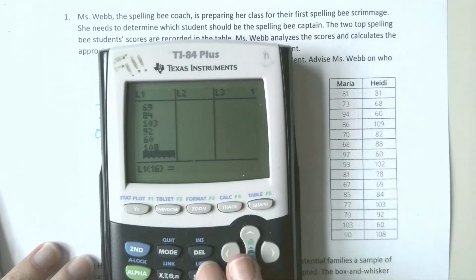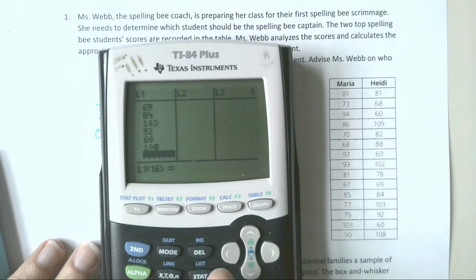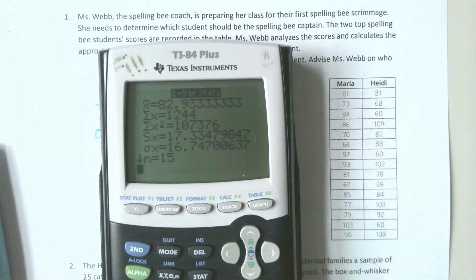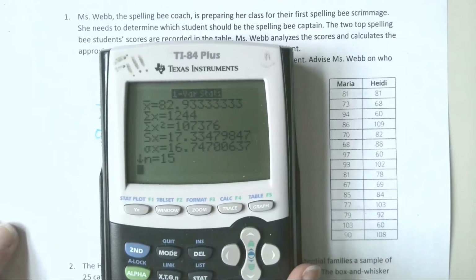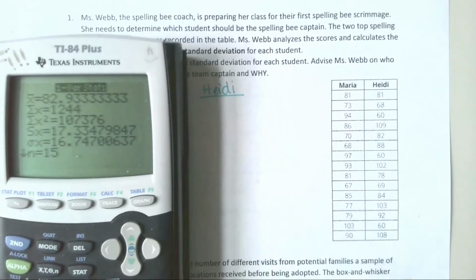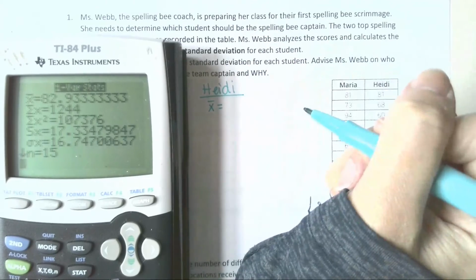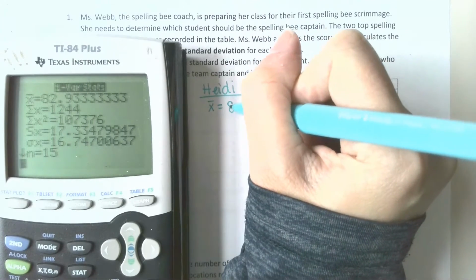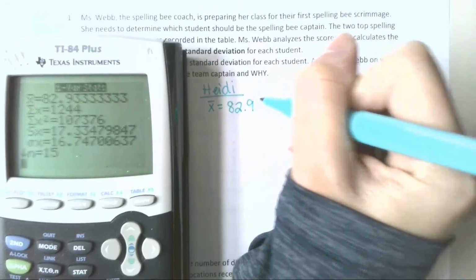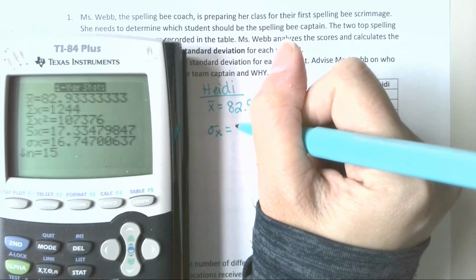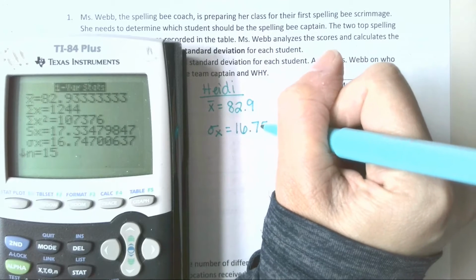So now that I have Heidi's values in my calculator, I'm going to again press stat calc 1 and enter to get her values. And then I'm going to write them here. So our X bar, or our average here, is 82.9. And then her standard deviation is 16.75.